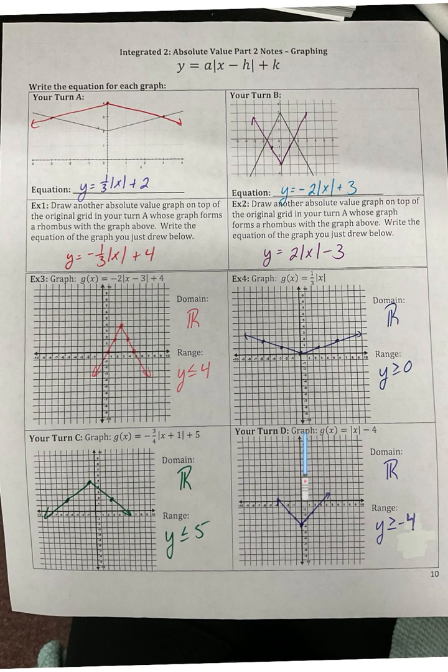And our last example, g of x equals the absolute value of x minus 4. So there's nothing inside with the x, which means the h is 0. The minus 4 means the k is negative 4. So our vertex is the point (0, -4). And just like any variable, if there's nothing in front, then the coefficient is a 1.